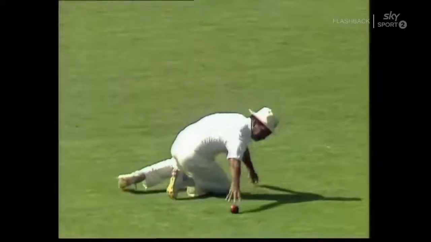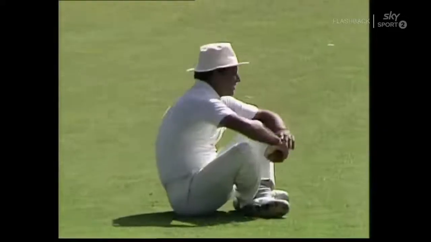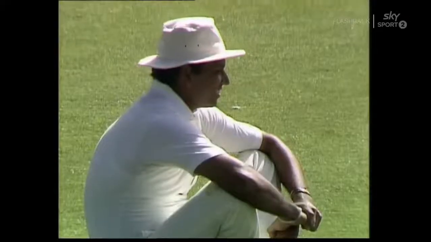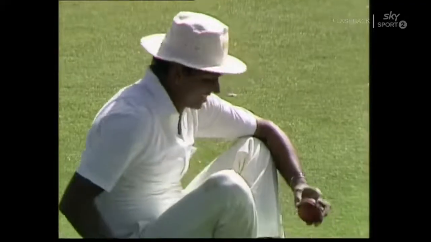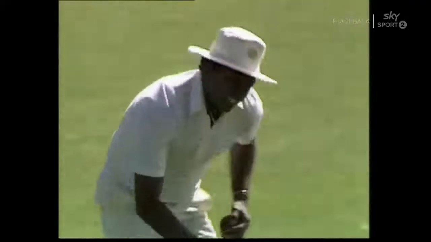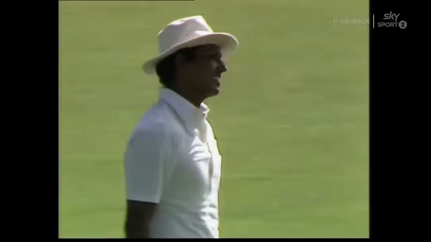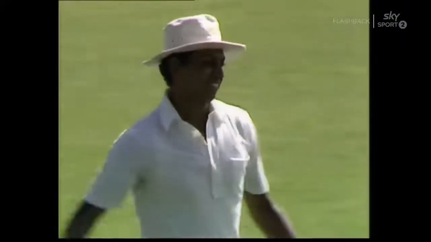Well, that's in the air, and he's got... Oh, he's dropped it. Oh, I don't believe it. That was straight down his throat. Mahinda Amarnath fielding at bat-pad. What a dreadful shot from Ritchie. Just when these two look as if they're getting their act together, both of them try and commit suicide.